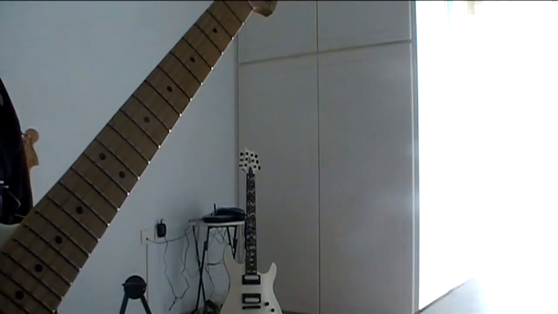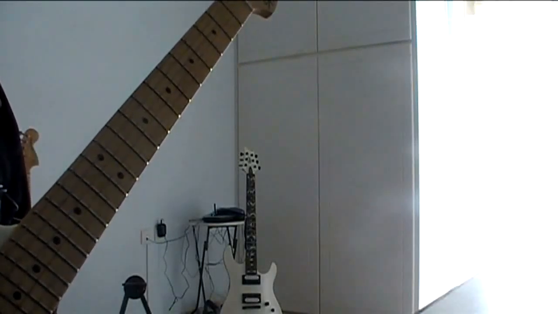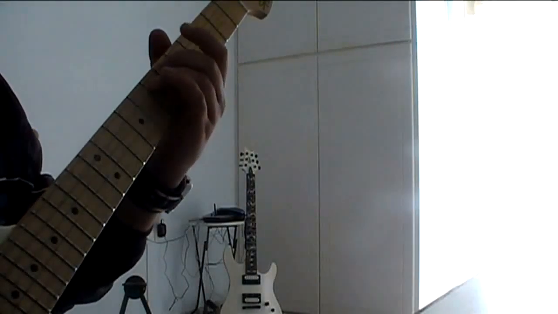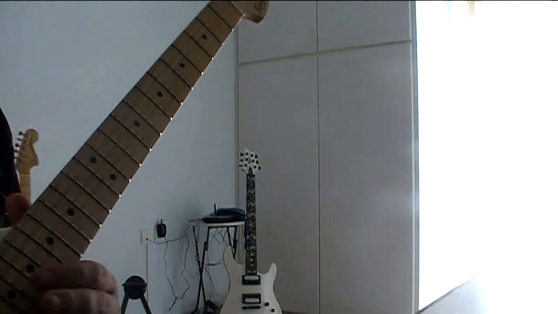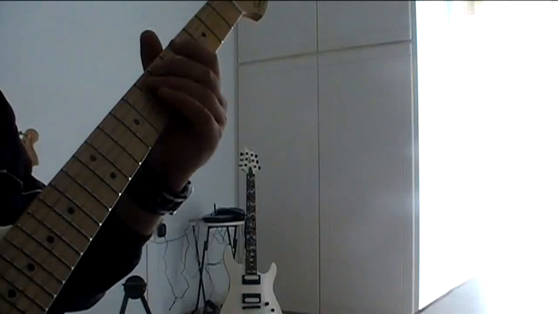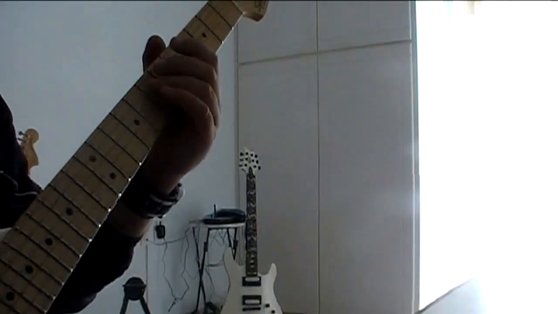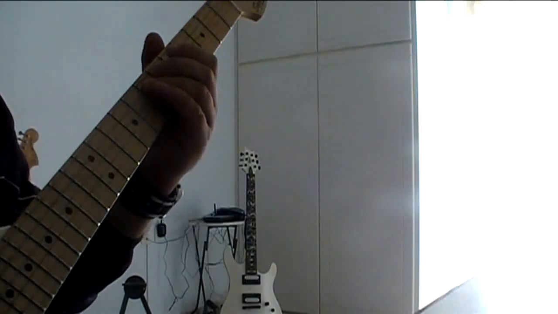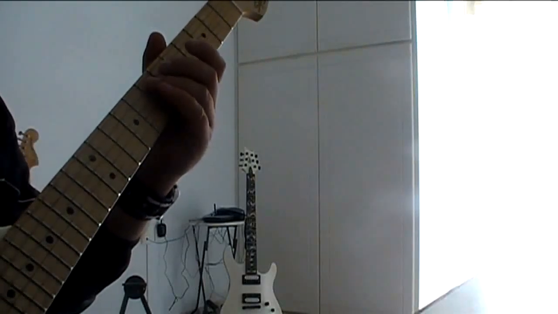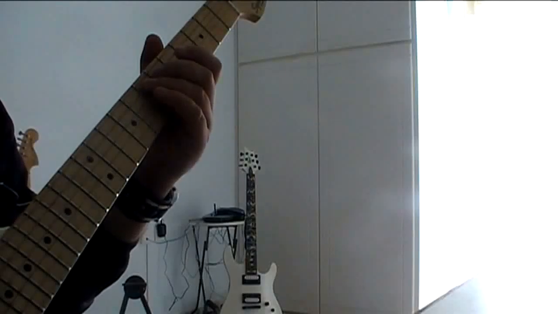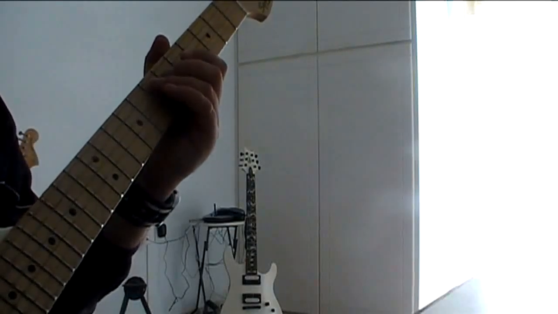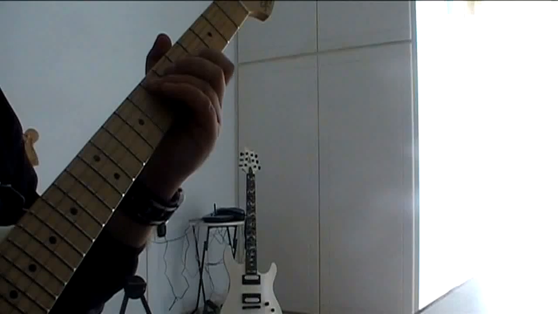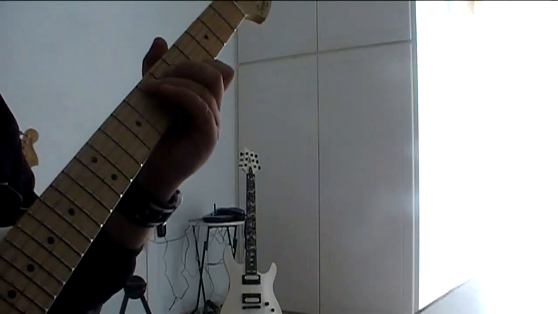So, it doesn't really matter where you put your hand. For example, this note here, 7th fret, A string. The point is that from the moment I press here, I must be able to see all the E's around the fretboard.